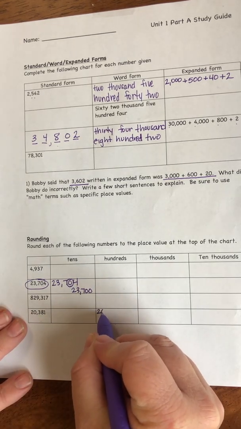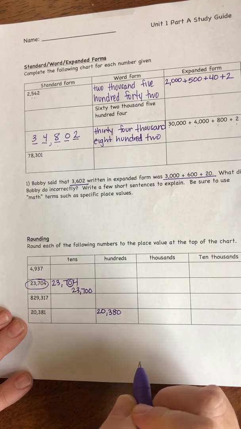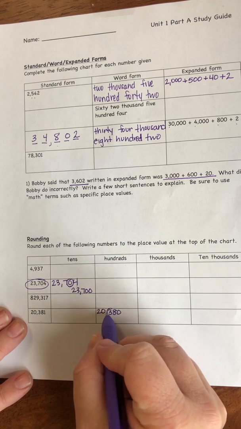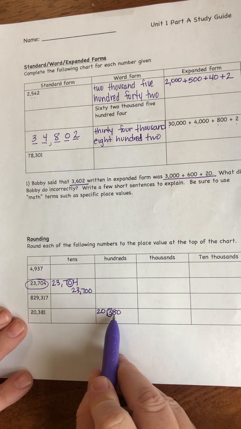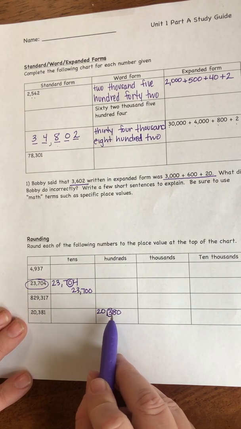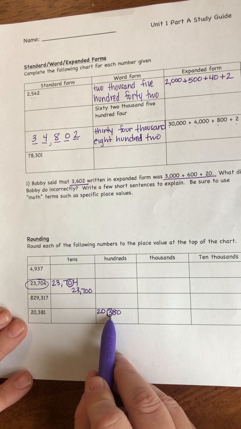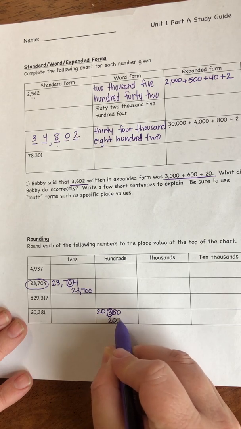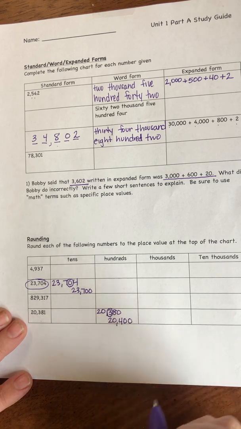So I have 20,381, and I'm going to round that to the nearest hundreds place. So this 3 is in my hundreds place. I'm going to look next door. 5 or more, let it soar. 4 or less, let it rest. So the 8 is definitely 5 or more, which tells me I have to make this number soar or go up. So 20,400, and then everything after it would become a 0.